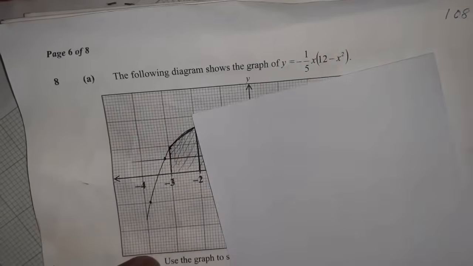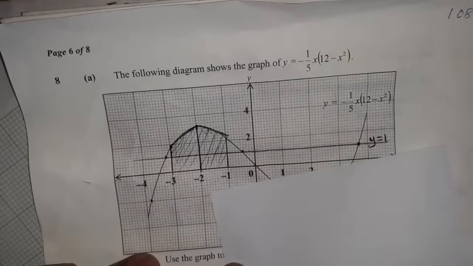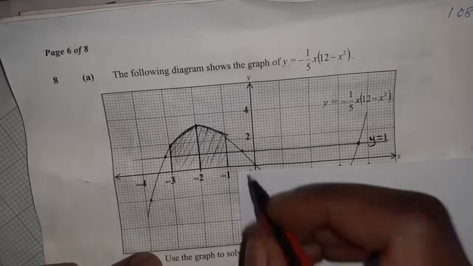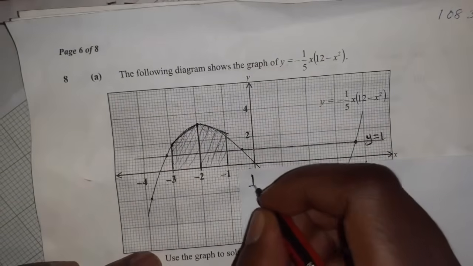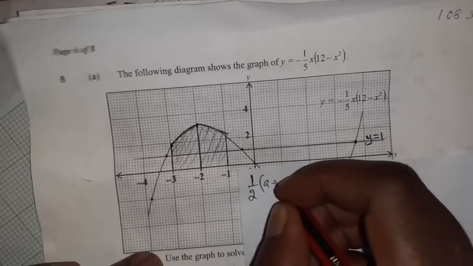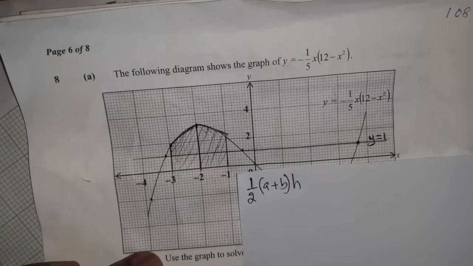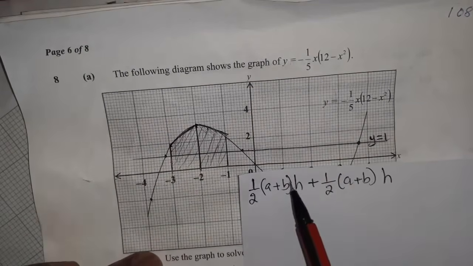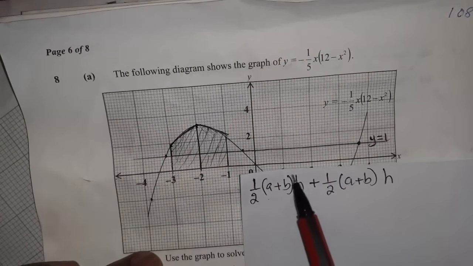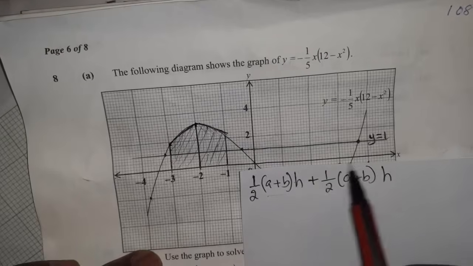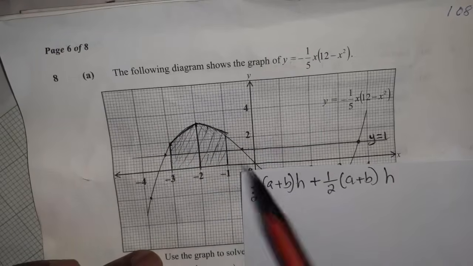I'm sure you know that the area of a trapezium is 1/2 (a + b) h. This is the area of one trapezium, and I said here we're going to have two trapeziums.